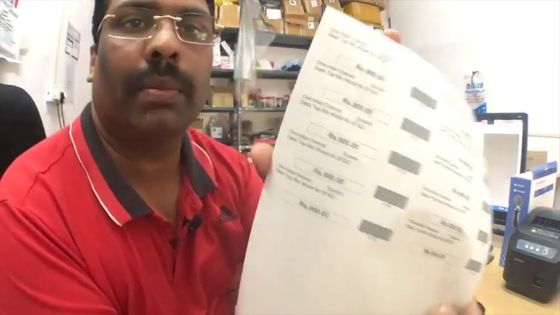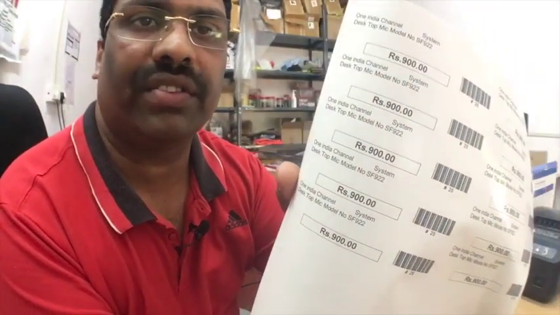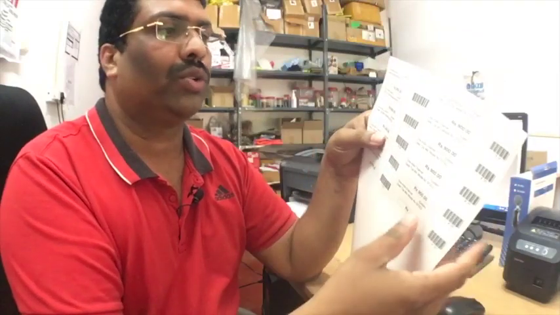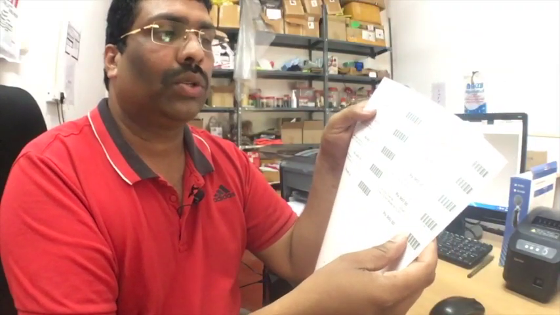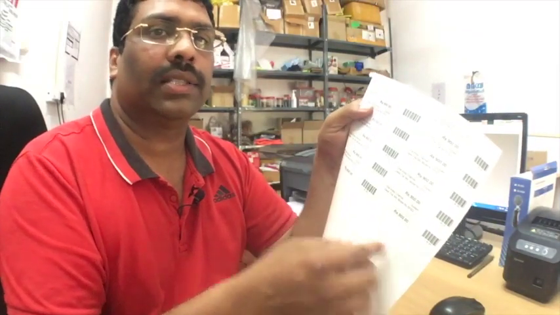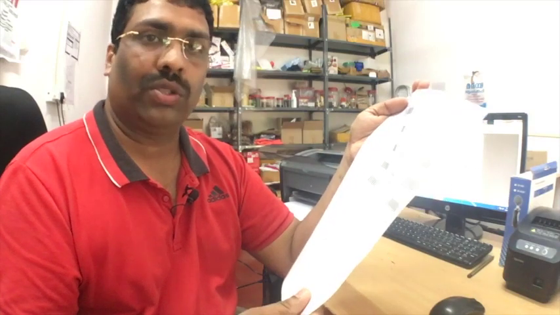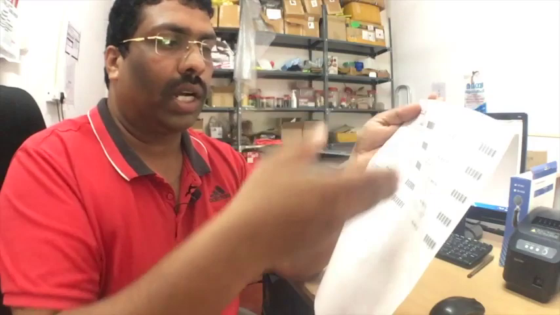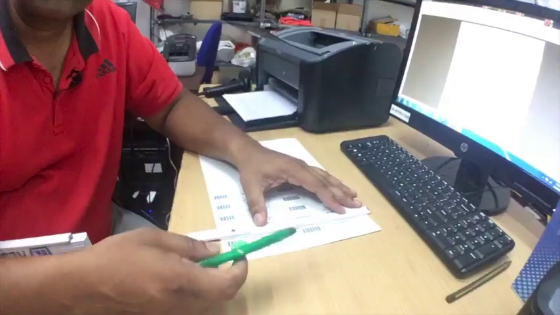Here the clear print has already come with barcode and price, everything. Now you need to cut this to fix it to our product. Also, pre-cut stickers are available on Amazon. You can choose that one also, so that you can avoid the time wasted in cutting.